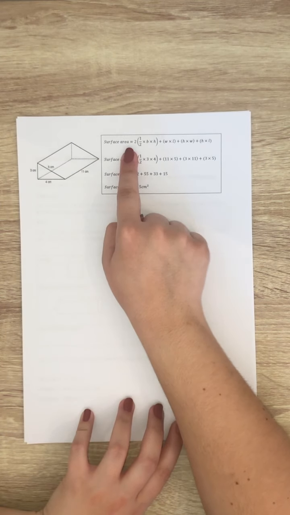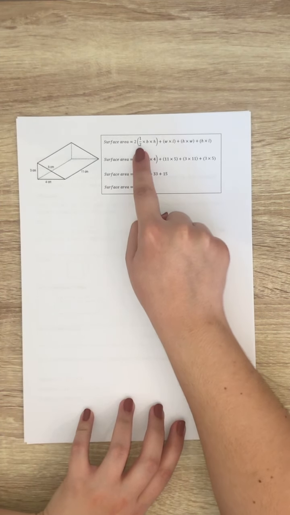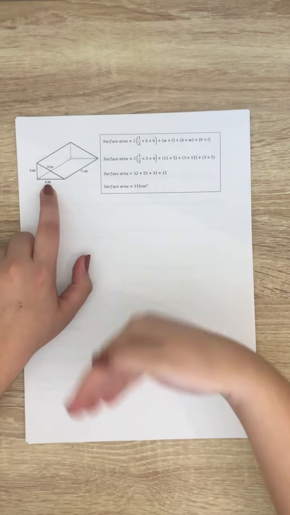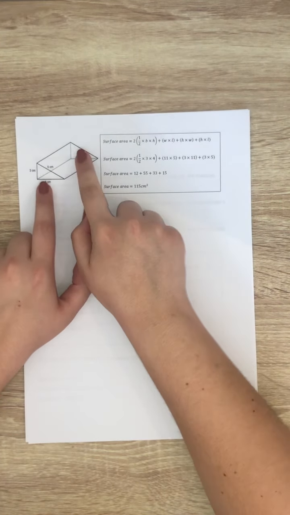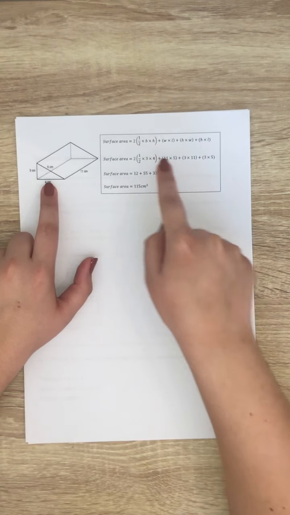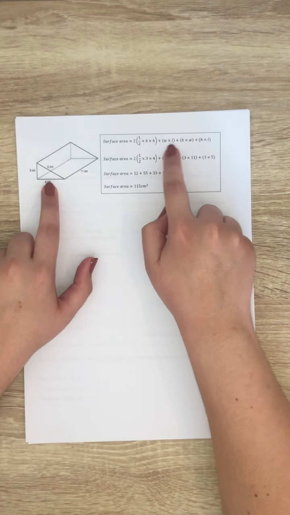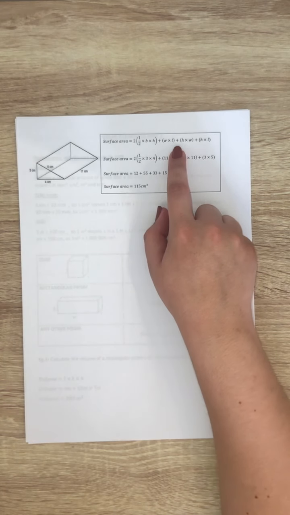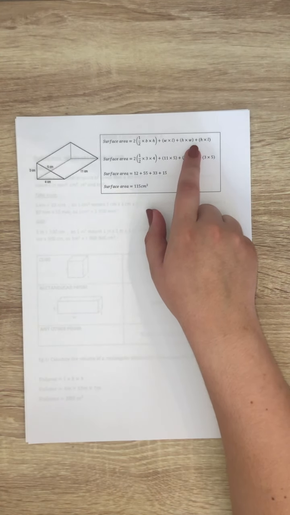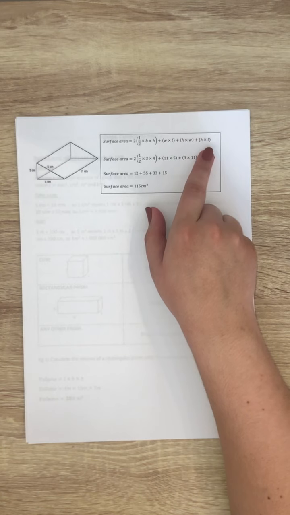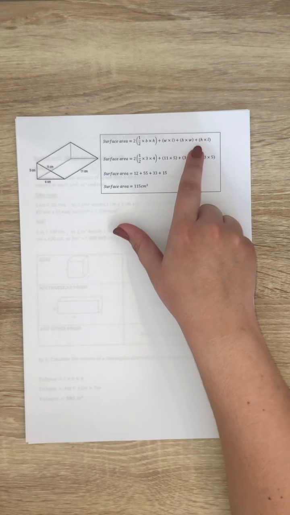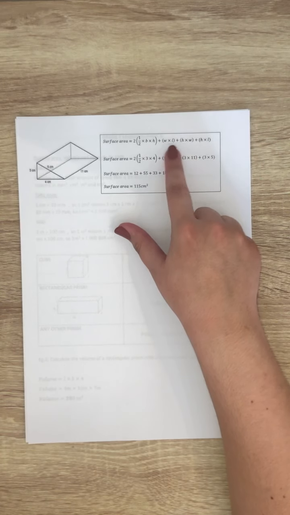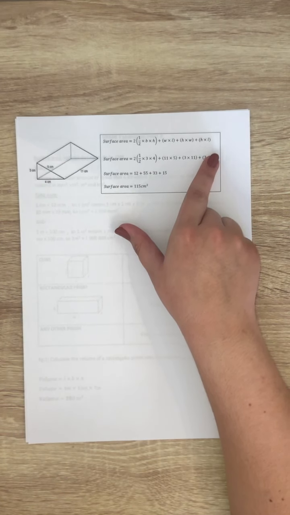So surface area, 2 times half times base times height, because we know the end faces are always the same on a prism. So we've got 2 of the same triangular faces. Okay, then we're plussing the one face, which is width times length, plussing the other face, which is height times width, plussing the last face, which is height times length. So this just shows you we've got 3 different faces that we're working with.